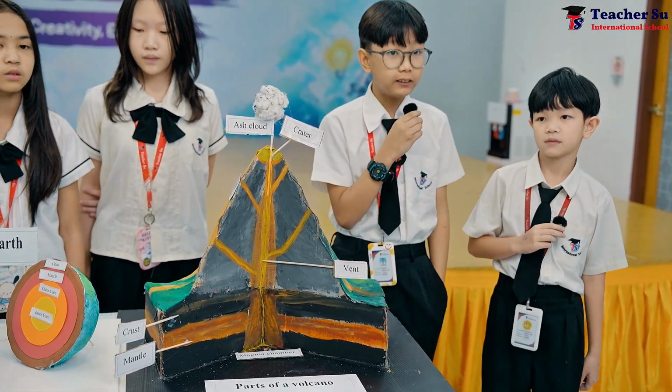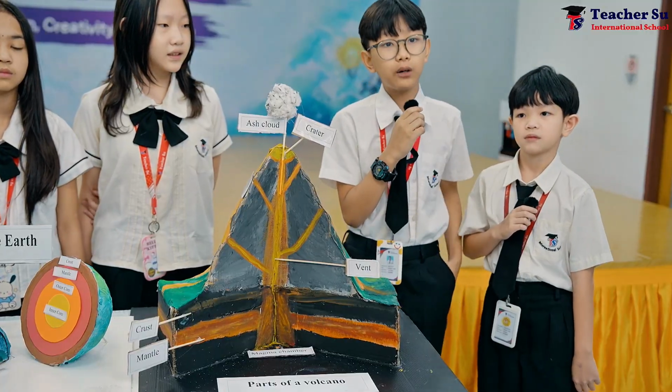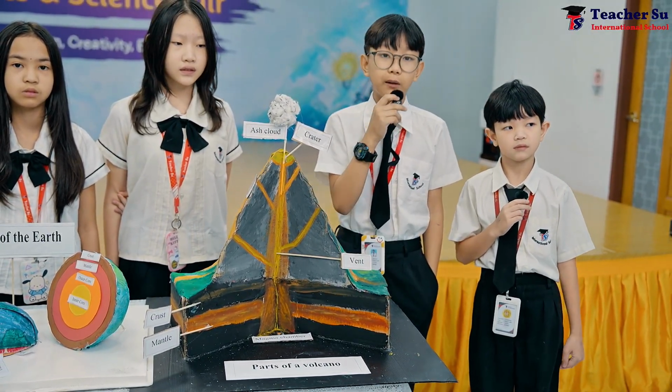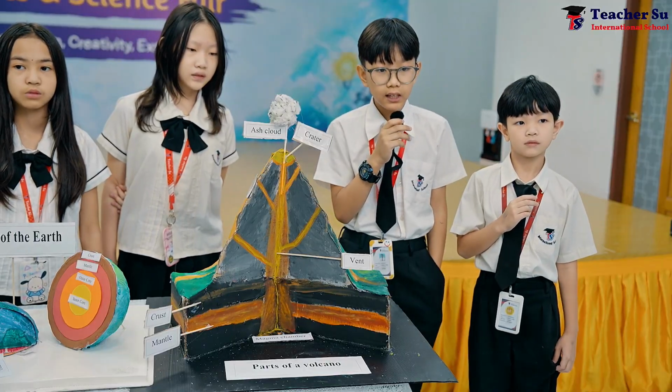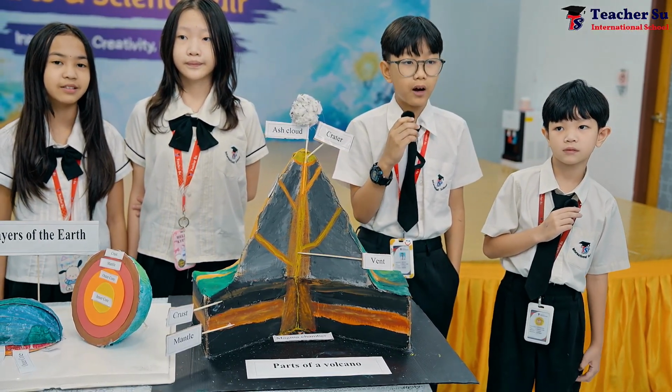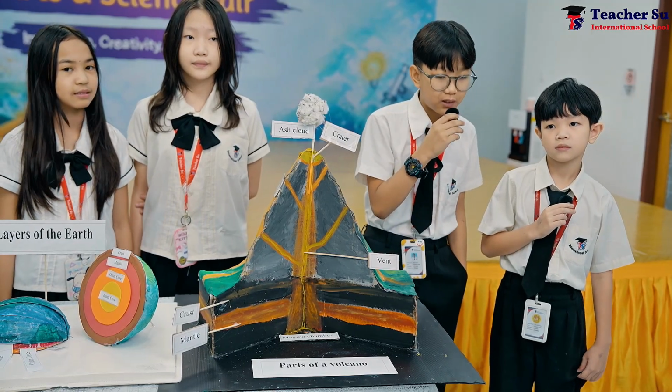You will probably ask, how does the volcano erupt? I would like to answer that question. The magma from the mantle layer travels up to the crust, into the vent. The magma travels up the vent, and then the magma erupts. When the magma comes out, we call it lava.